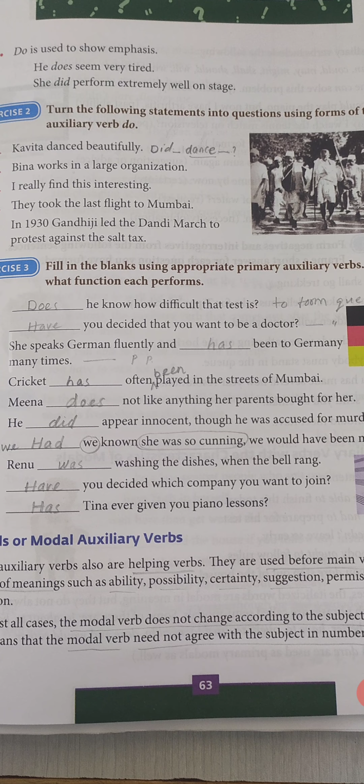We are coming to the seventh one. Dash, we know she was so cunning, we would have been more careful. See, here what is used is would have been more careful. Would have been. You know it is a perfect continuous tense used, and see, she was cunning.